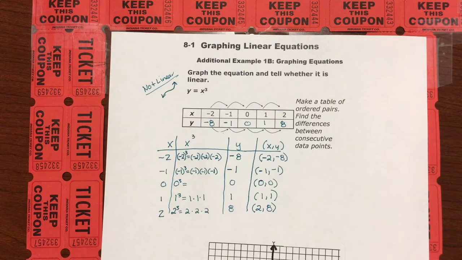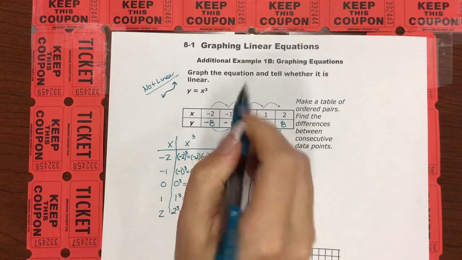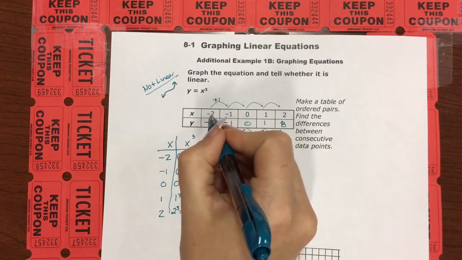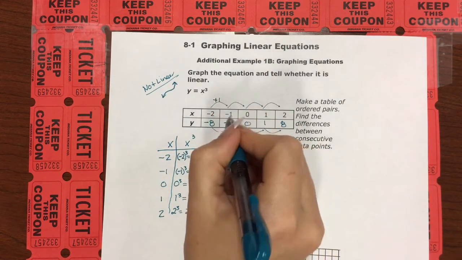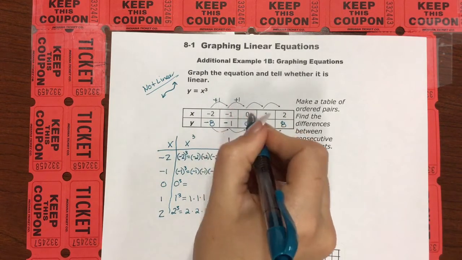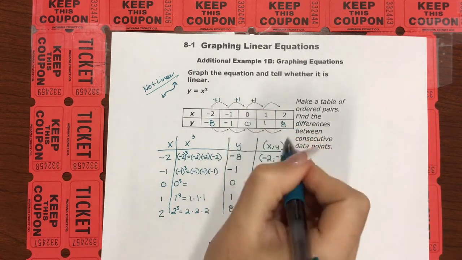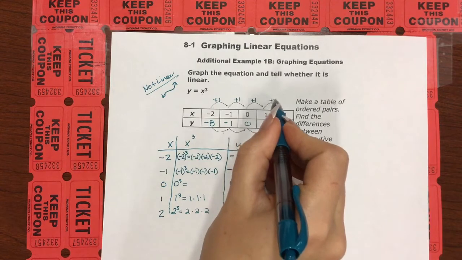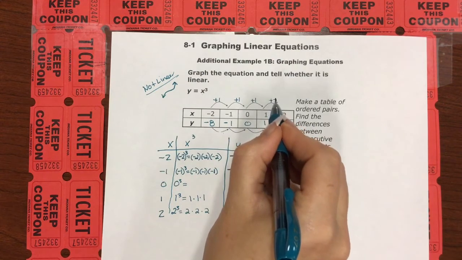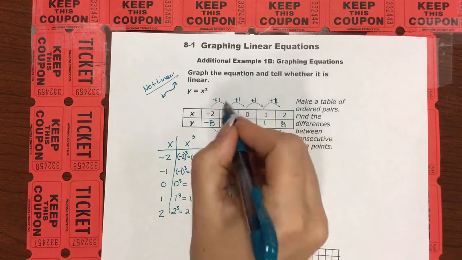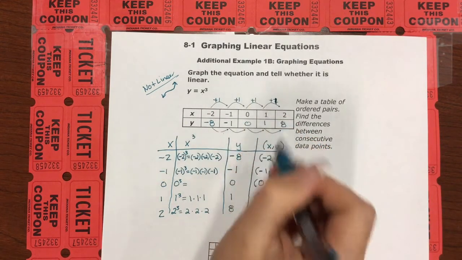Now let's look at the changes in the x values. When we have -2, what are we doing to get -1? We are adding 1. -2 plus 1 is -1. Well, what's the difference between -1 and 0? If we have -1 and we add 1 to it again, we get 0. And from 0 to 1, we have 0 and we add 1, and that's how we get 1. And then when we're at 1 and we add 1 again, that's how we get 2. So all of these changes within the x values are consistent.